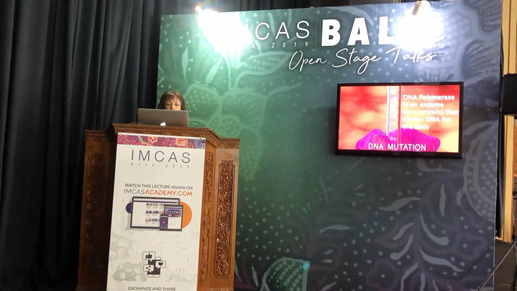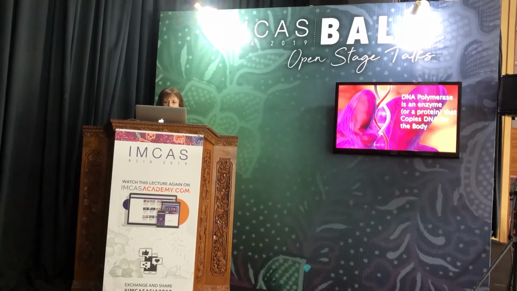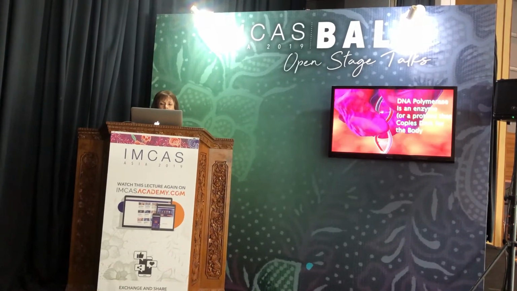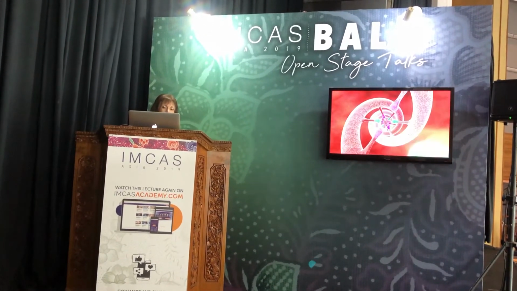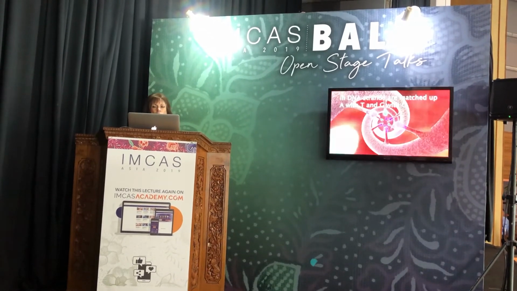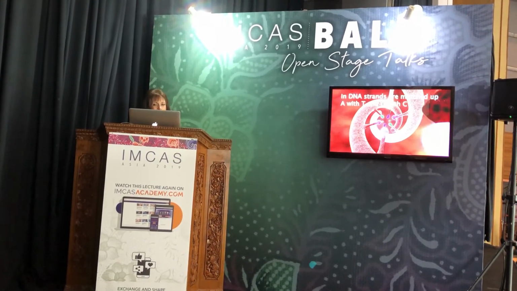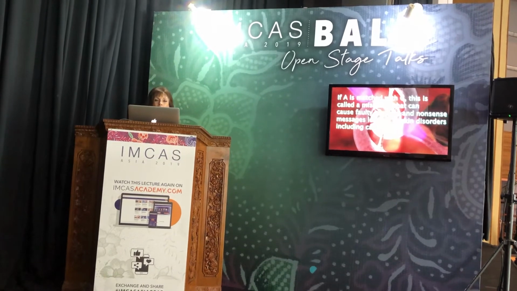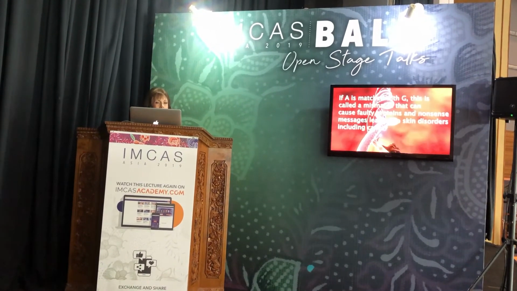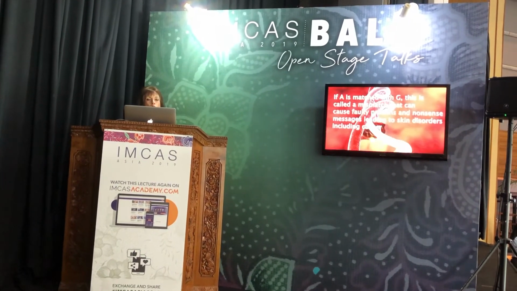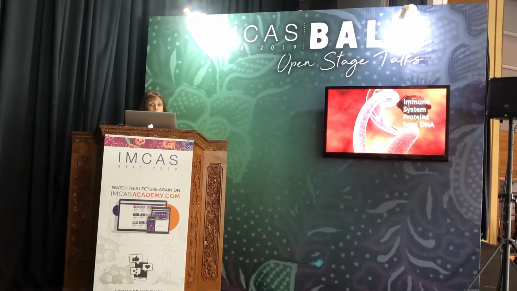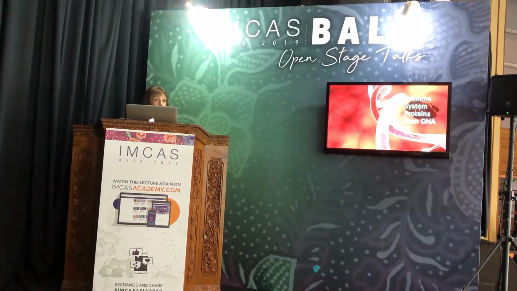As you can see, this is a DNA polymerase. It's an enzyme, or a protein, that copies the DNA in the body. And the DNA strands are matched up A with T and G with C. However, if A is matched with G, then this is a mismatch that can cause faulty proteins and nonsense signals, and that can actually lead to cancer.